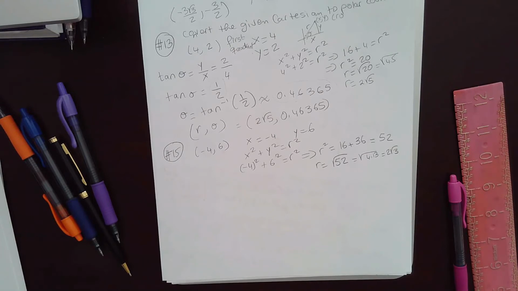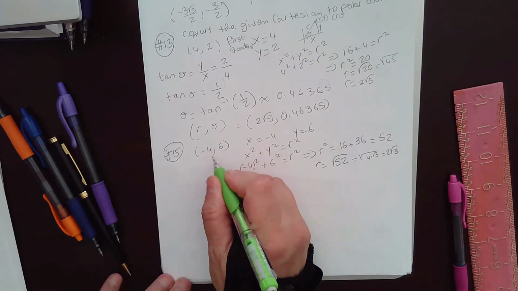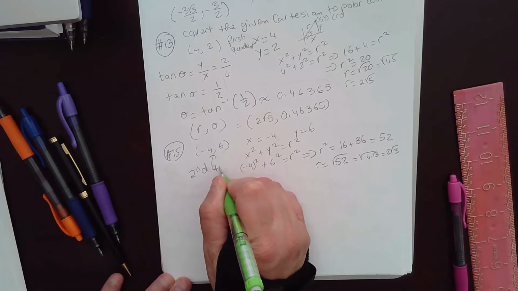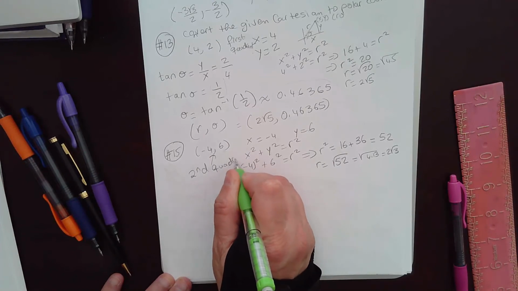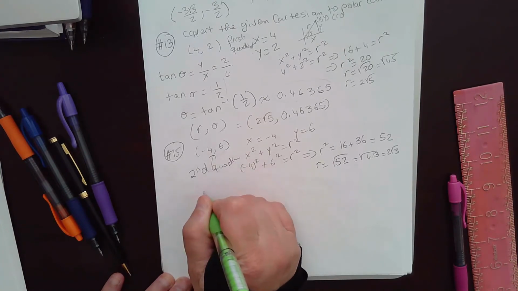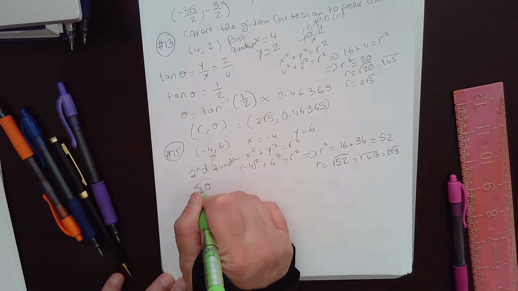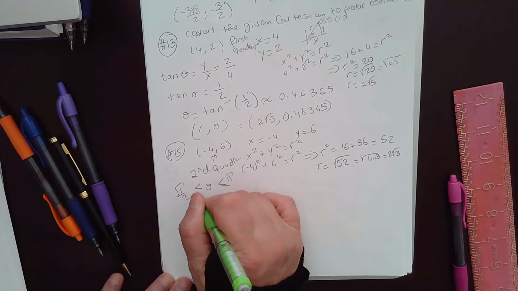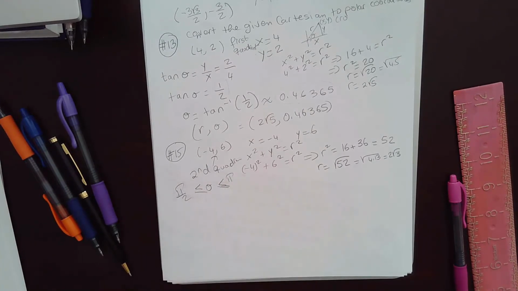Okay. So theta here is in the second quadrant. So this is between pi over 2 and pi, isn't it? That's your second quadrant.